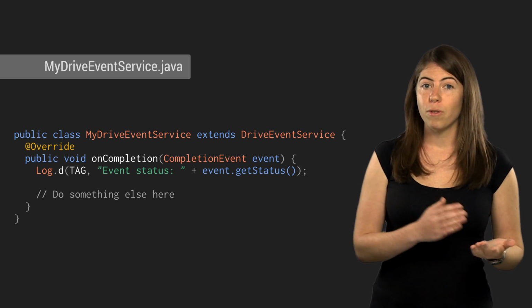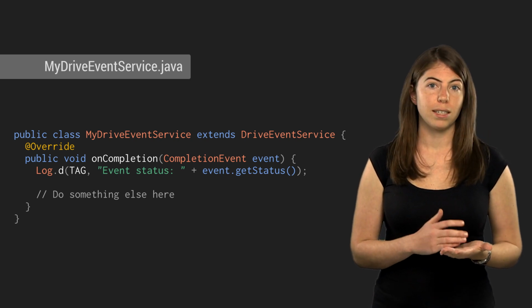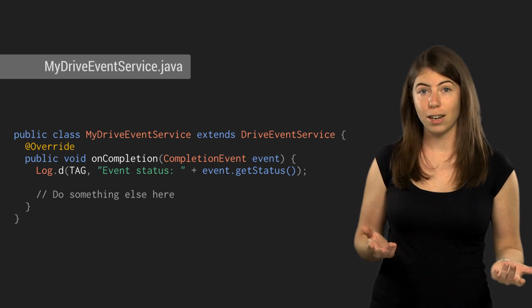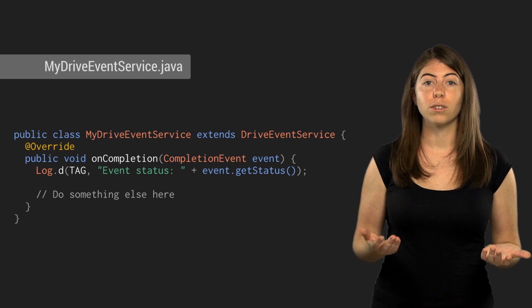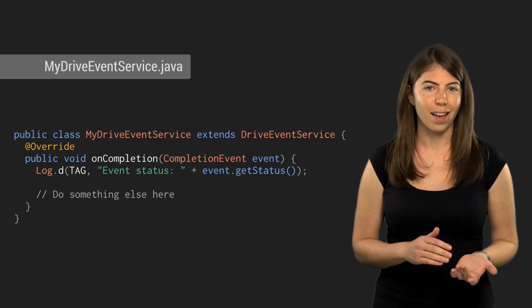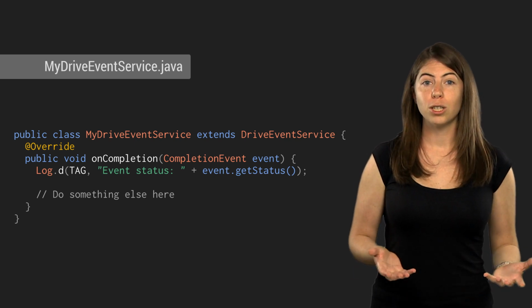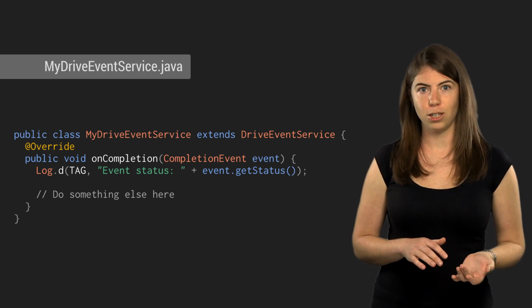You can compare the result of event.getStatus to CompletionEvent.STATUS_SUCCESS to determine whether the action was successful. Similarly, check for CompletionEvent.STATUS_FAILURE to determine if the action failed. For more info on what other data the completion event contains, take a look at the documentation for the CompletionEvent class.